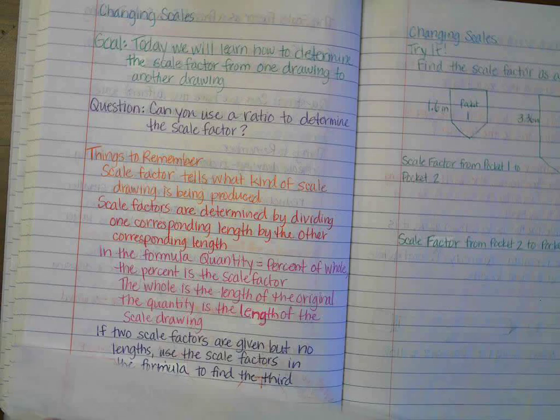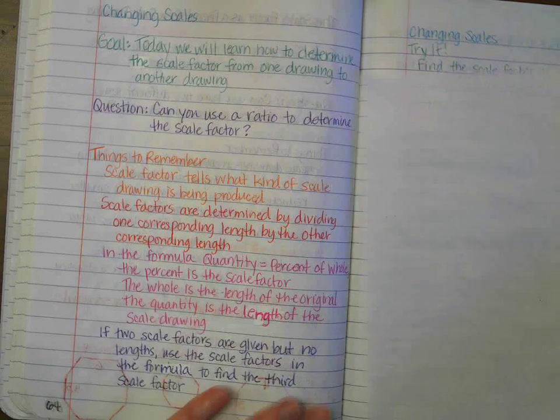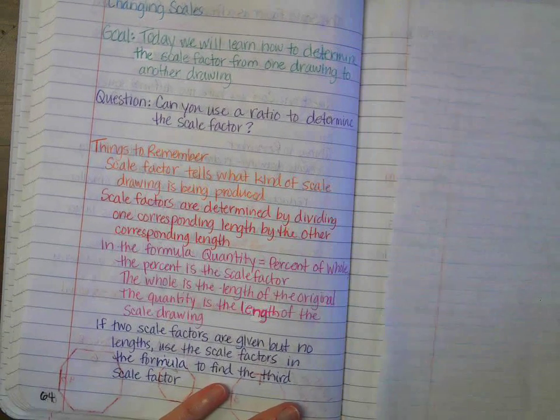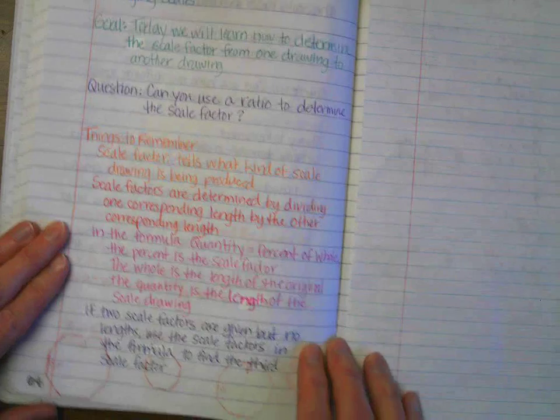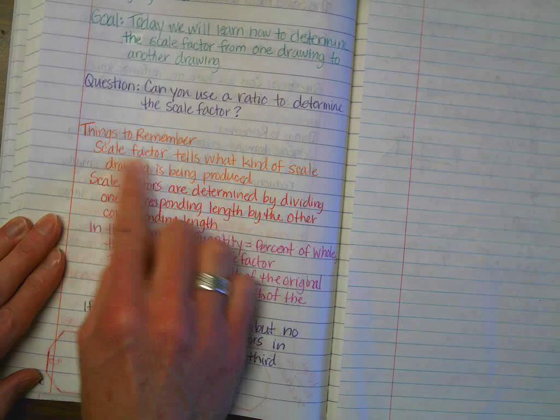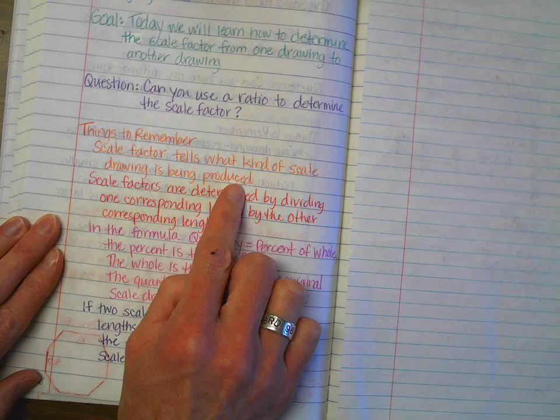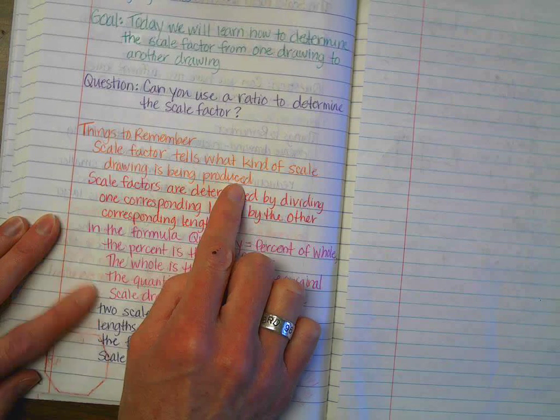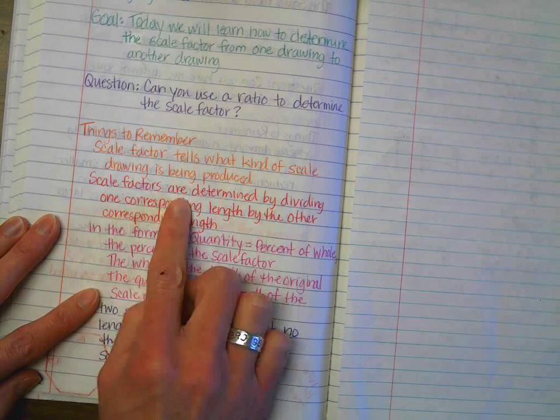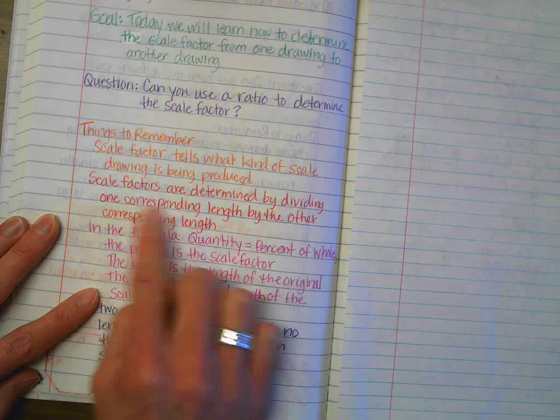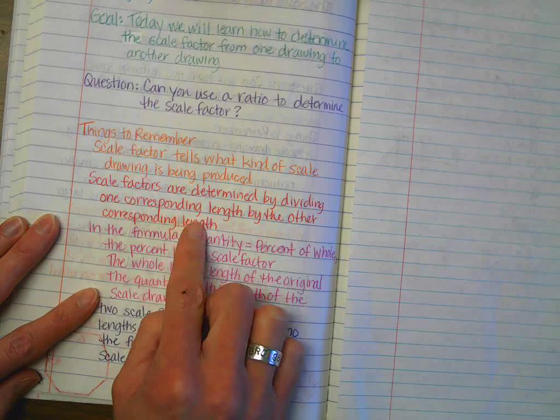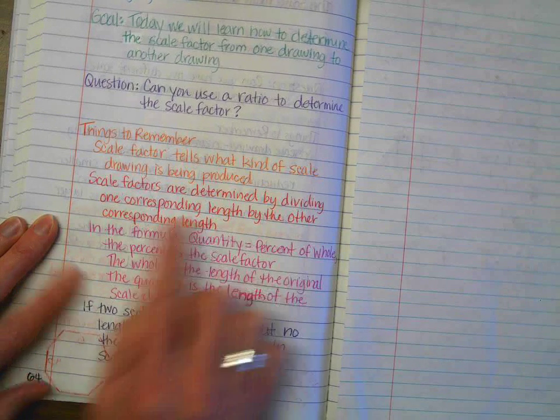Things to remember. It's kind of a long list, so I'm just going to show it all to you so that we can talk about it and then we'll practice one. A scale factor tells what kind of scale drawing is being produced, i.e. a reduction or an enlargement. Scale factors are determined by dividing one corresponding length by the other corresponding length. We did that in the last lesson.